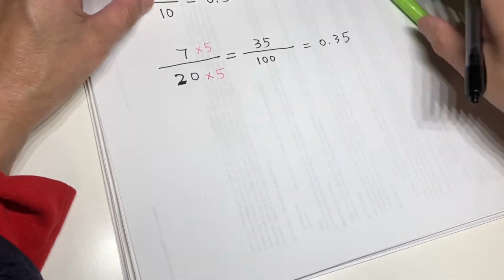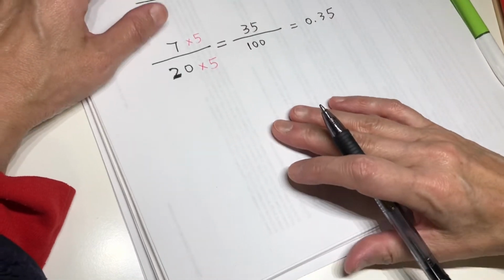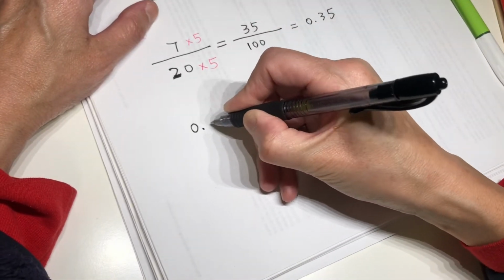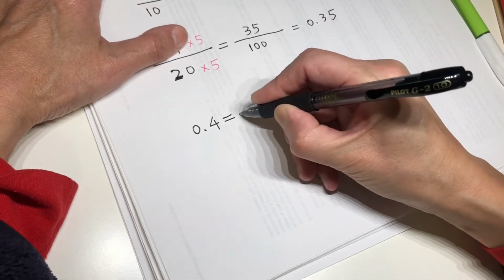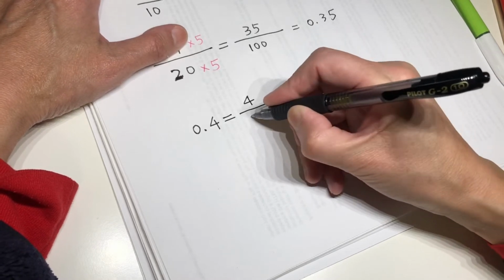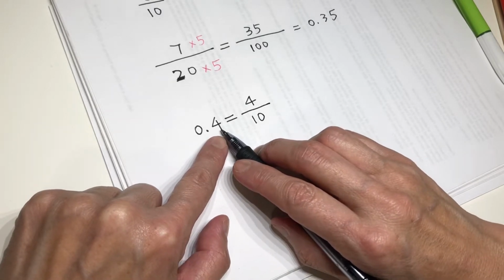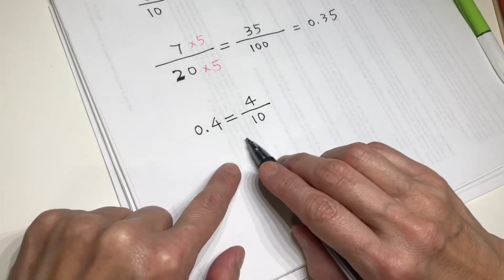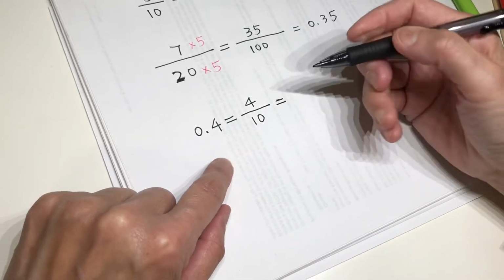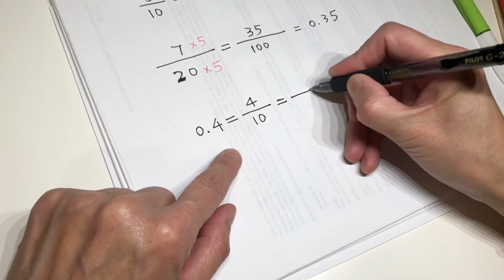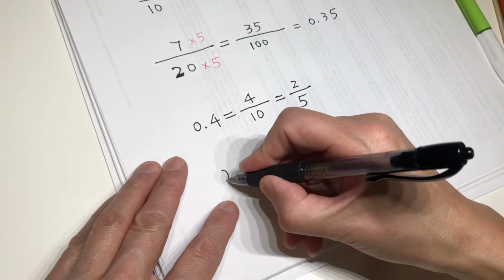Another thing we are going to see is changing a decimal into a fraction. Take 0.4 and change it into the simplest form. It equals 4 over 10. It is just so easy. One decimal place, you get 10. Two decimal places, you get 100. Here is one decimal place, so we get 10. Now we can simplify, both divided by 2, and that is it.